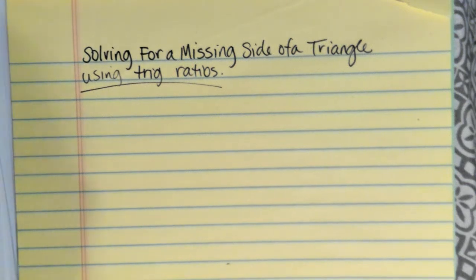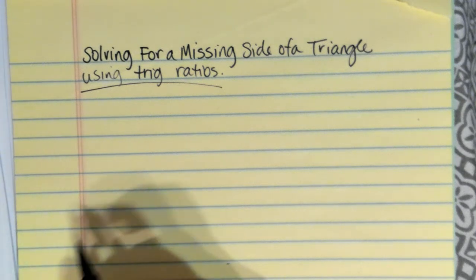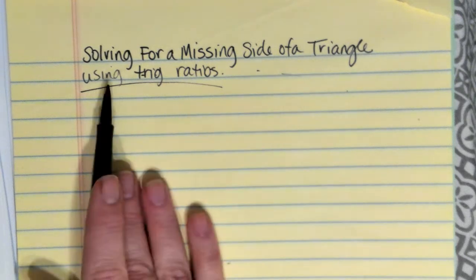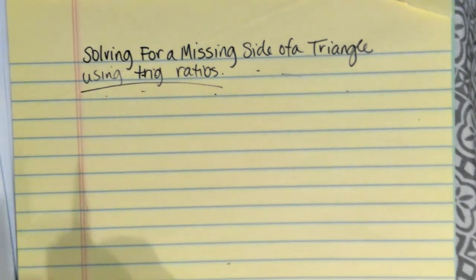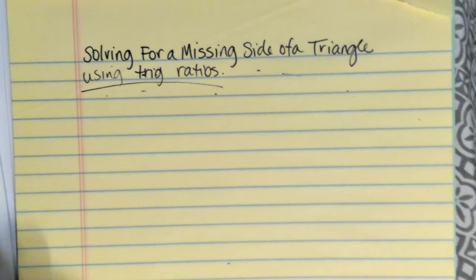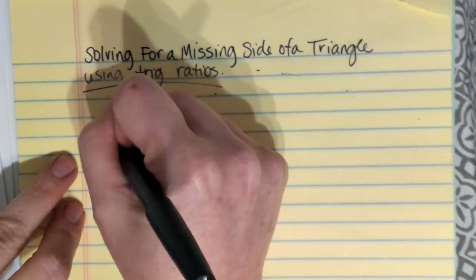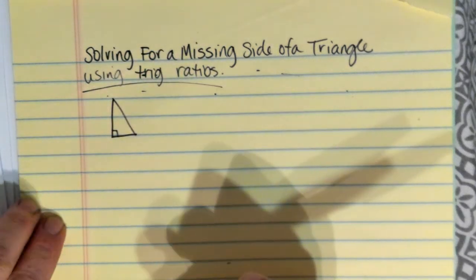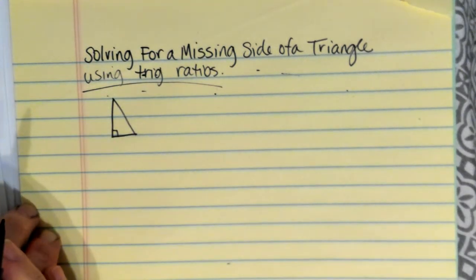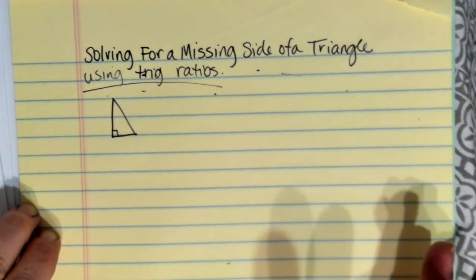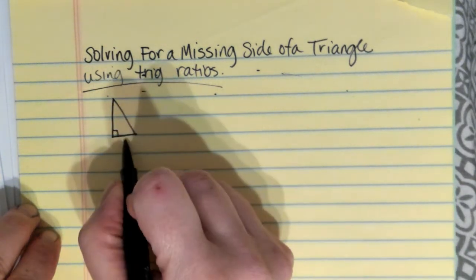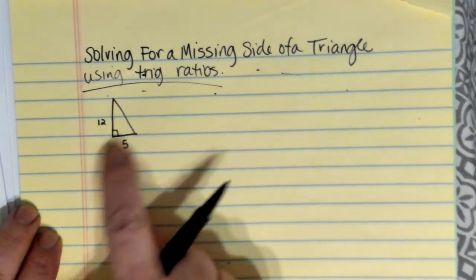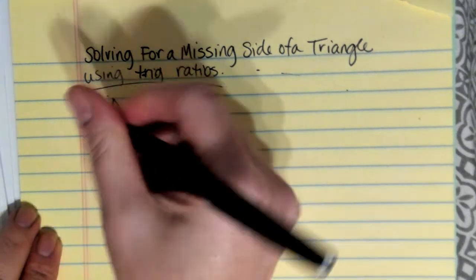Alrighty folks, in this video we are going to look at how to solve for a missing side of a triangle using trig ratios. We learned earlier how to solve for missing sides using the Pythagorean theorem, and of course that theorem only works for right triangles, and what we're about to do today only works for right triangles. The difference is sometimes when you have two sides, you do not need trig to find the third. The theorem will do that for you.